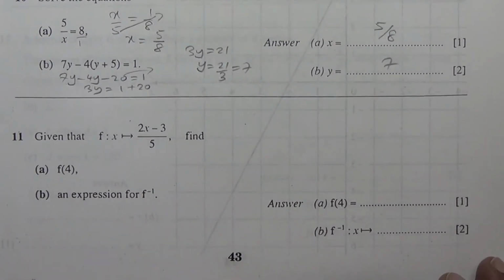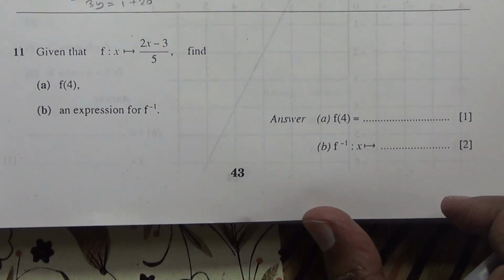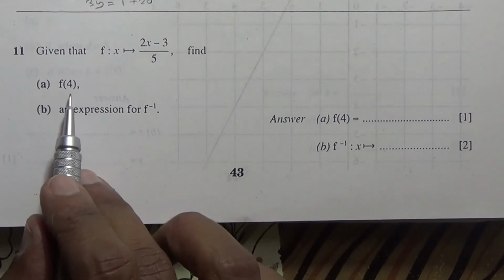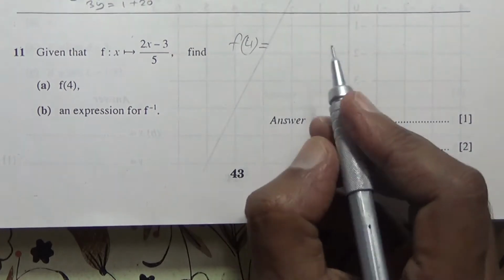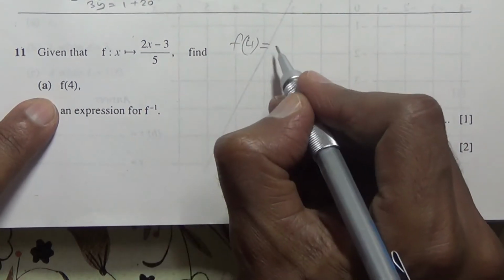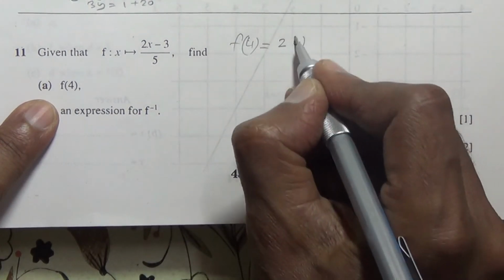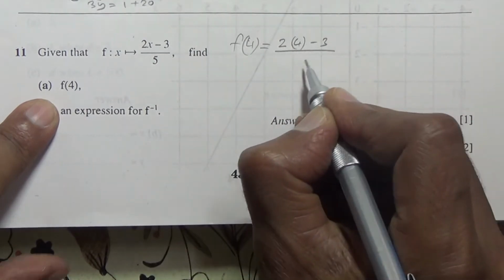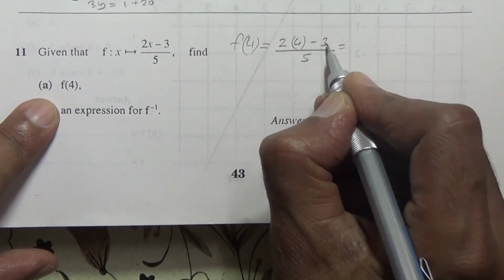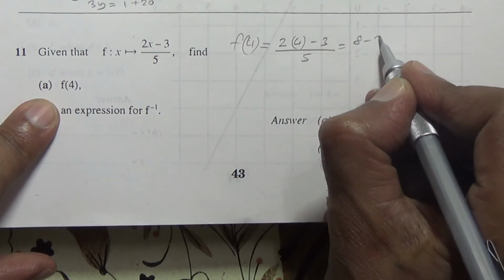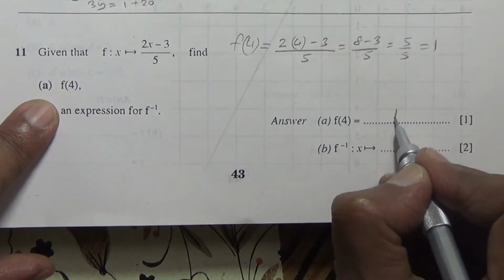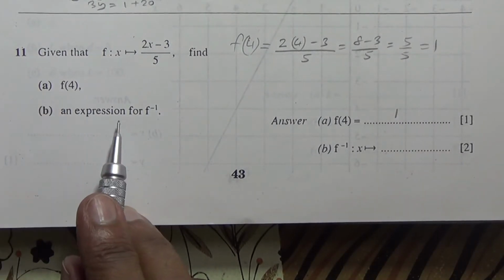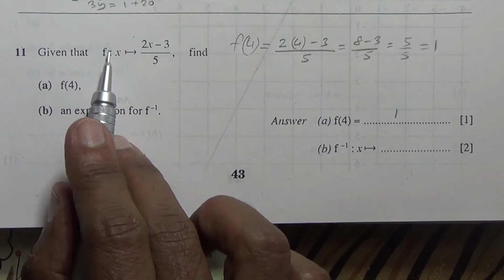Alright, so now, for this question, which is on function, f4. Therefore, f4 is going to equal 2 times 4 minus 3 divided by 5. 2 times 4 is 8. 8 minus 3 over 5, and that makes it 5 over 5, which is then 1. Okay. An expression for f inverse of x.